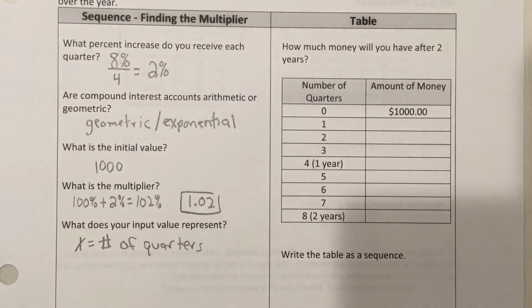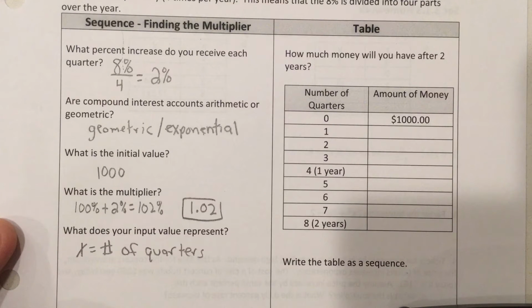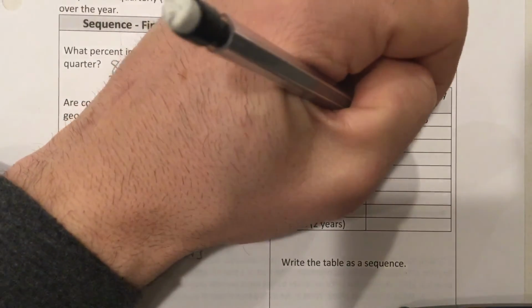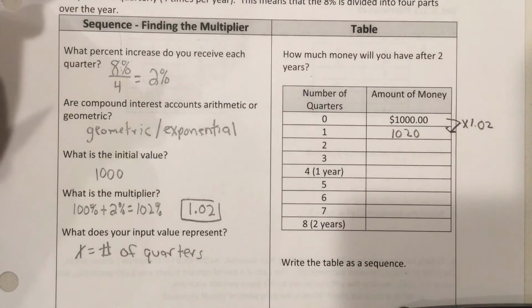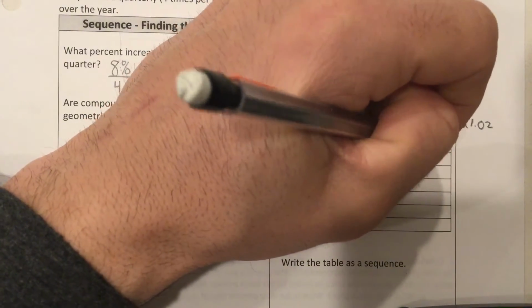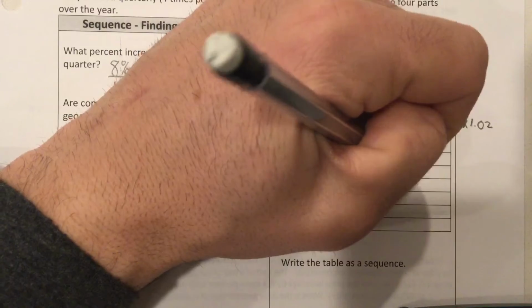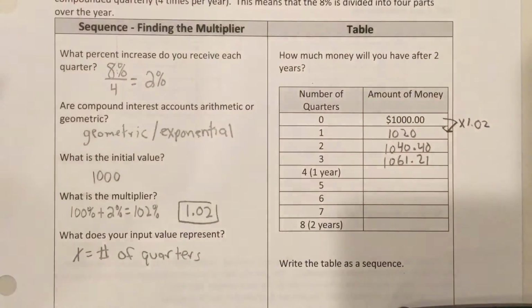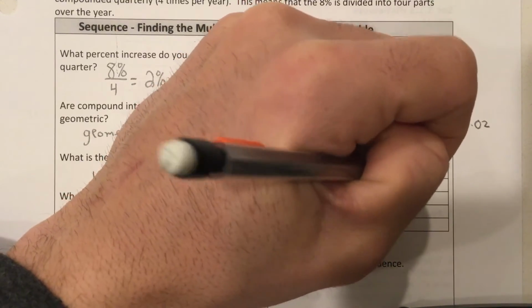And so as we go along here through this table, we're now going to multiply by 1.02. So we'd have 1,020. Again, the way we're doing this is times 1.02, times 1.02. $1,040.40. And we're just constantly multiplying by 1.02. $1,082.43.